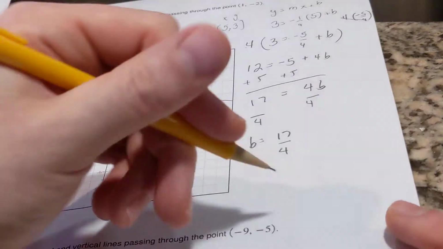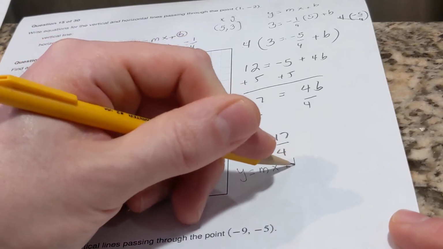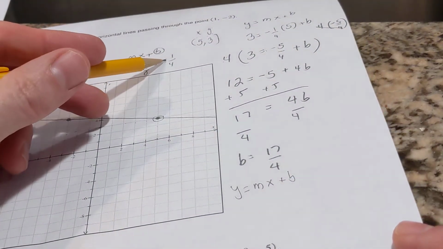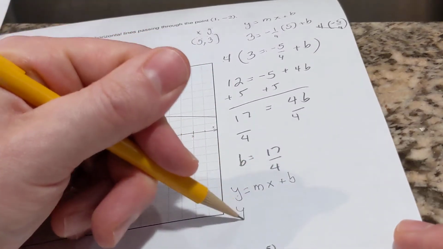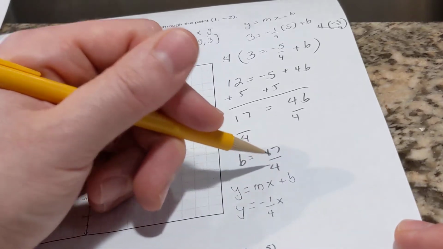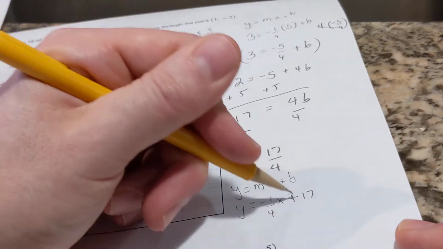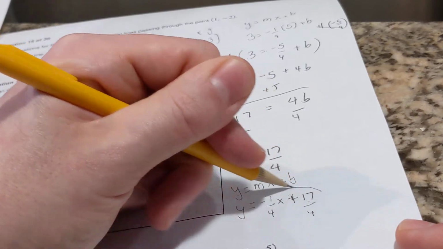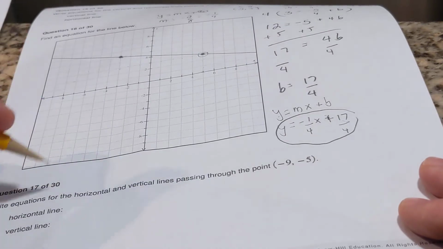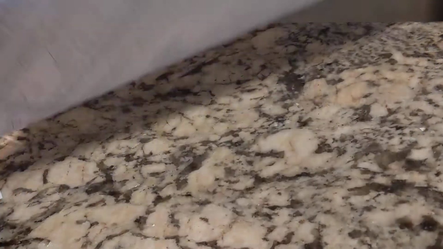Okay, so to answer the question, y equals mx plus b. We have the slope is -1/4, so y equals -1/4 x plus the intercept that we just solved for, so plus 17/4. And that's your answer. Equations for horizontal and vertical lines, we just did that, so do and check on your answer key.